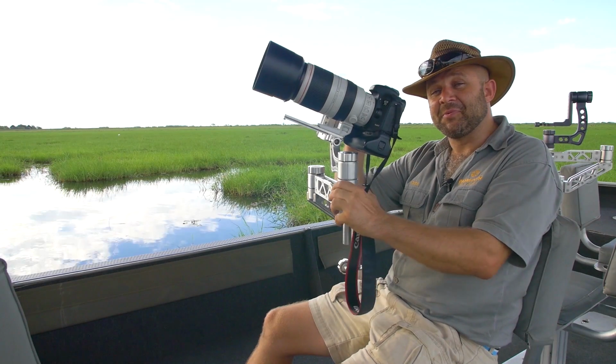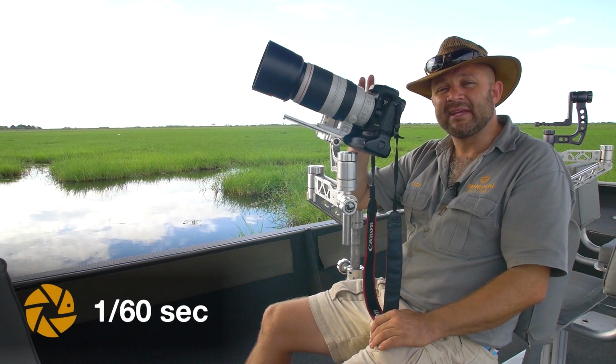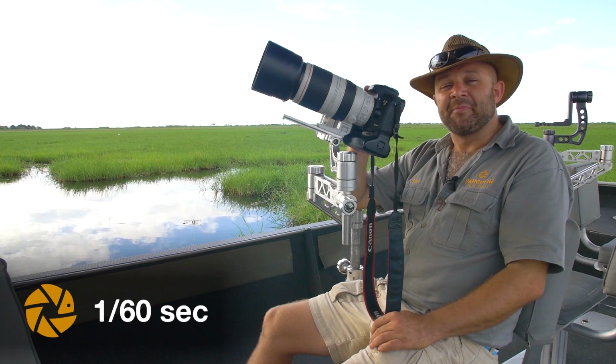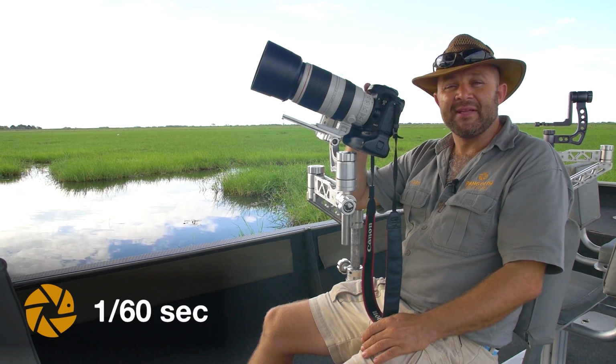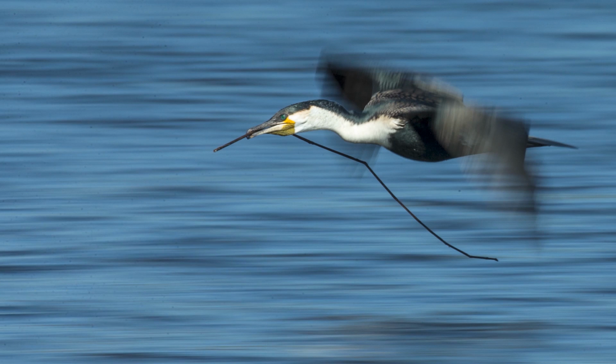The next one we're going to talk about is 60th, 80th of a second. Some people prefer 60th, some people prefer 80th. Personally, I like 60th, and that's for birds in flight panning. When you want to do a proper bird in flight panning shot, you want a lot of movement in the wings, and obviously you want to keep the head as still as possible.